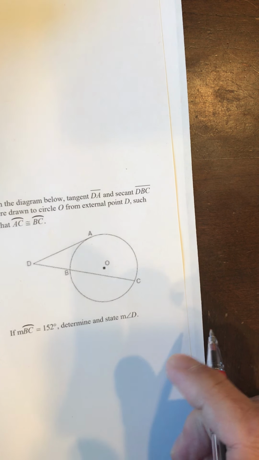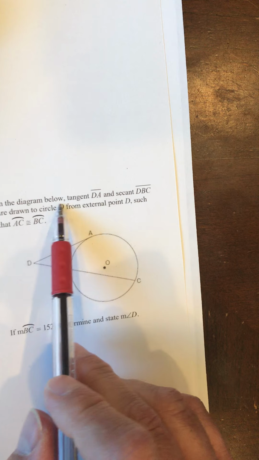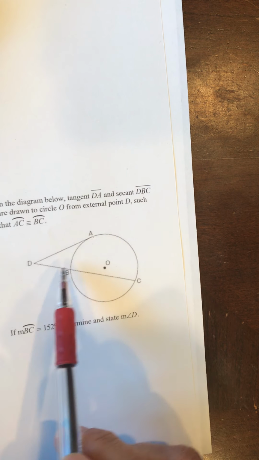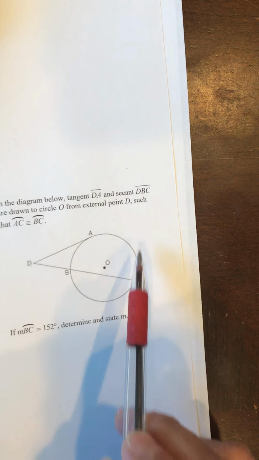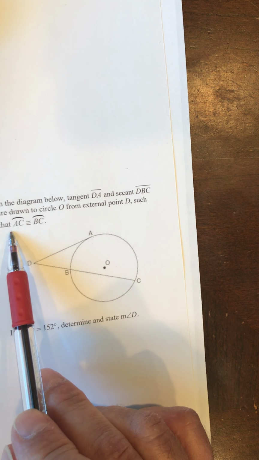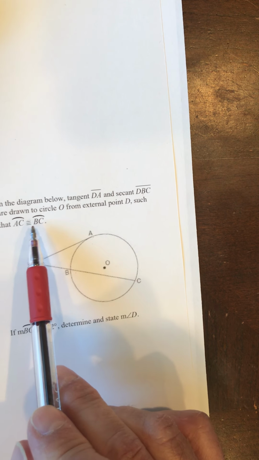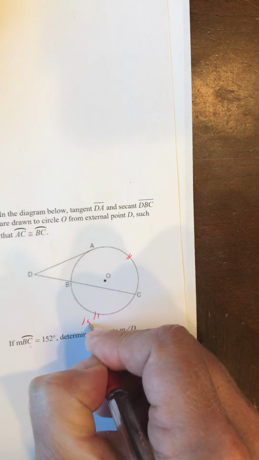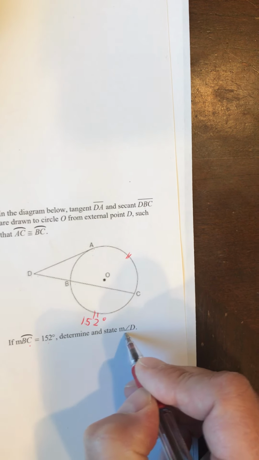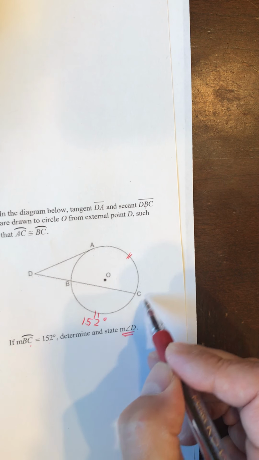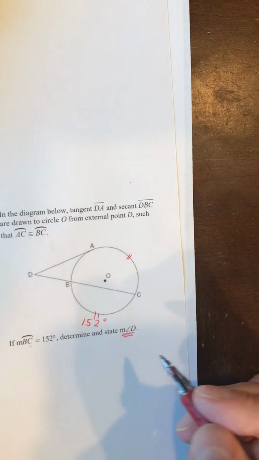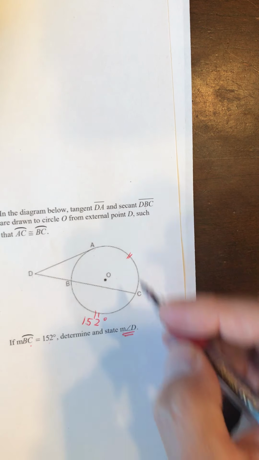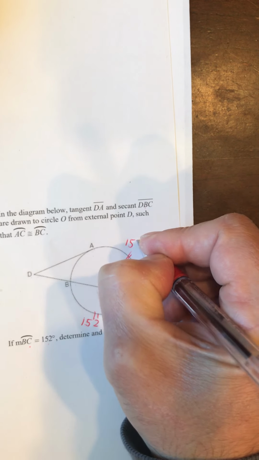All right, we're going to take a look at number 8, and then you're going to practice the rest of these, okay? They're giving you this diagram with tangent DA, secant DBC, all right? And then they give you a little something you got to watch out for. They tell you that AC is congruent to BC. And then they go on to tell you that BC is 152. But if we're trying to find angle D, we're not going to use BC. So it's a little tricky. You got a little work in the beginning to get the pieces you need. These are congruent, so this is 152.